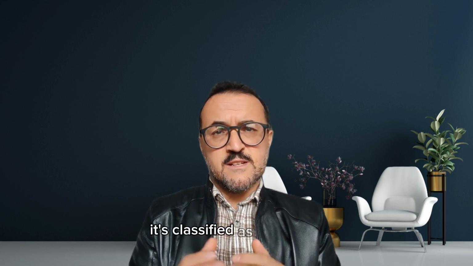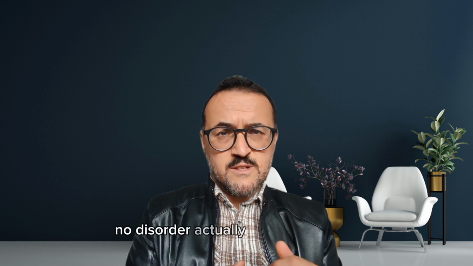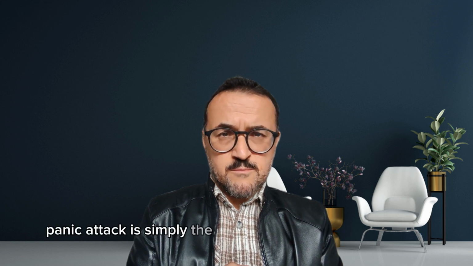It's classified as a disorder in professional books. We say my mood is off, but has our mood gotten sick? No. Disorder actually means a change. So when we say our mood is off, it means our mood has changed. But panic attack is not even a disorder. Panic attack is simply the brain taking action to protect us due to faulty danger perception.